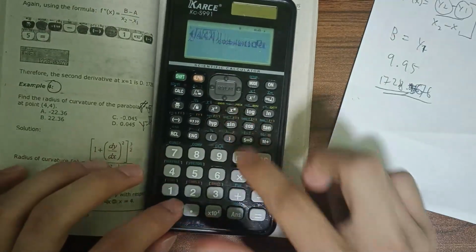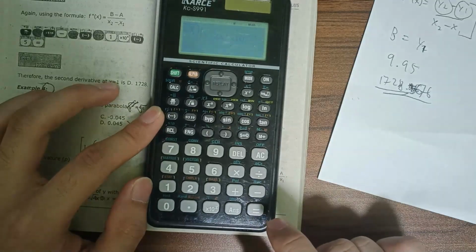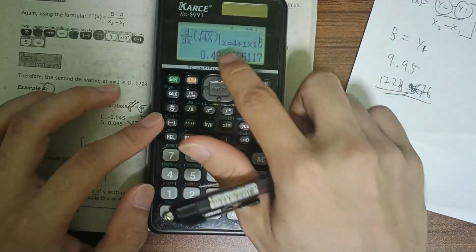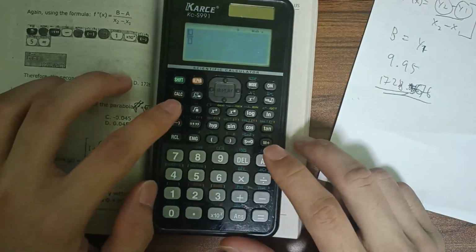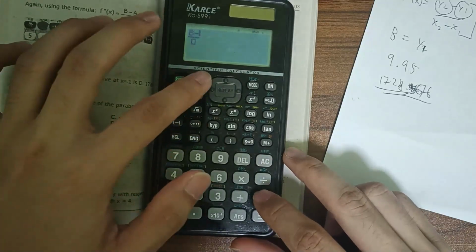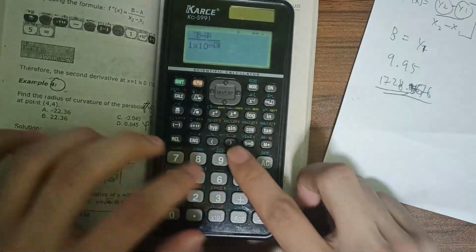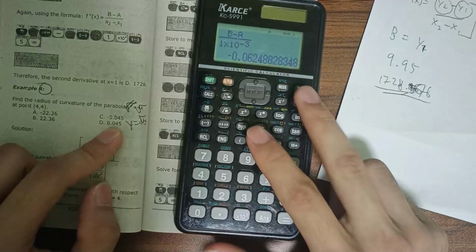Plus 1 times 10 raised to negative 3 equals, so approximately the same. Shift store B, then put it in the formula, B minus A all over increment 1 times 10 raised to negative 3. That is our constant value.